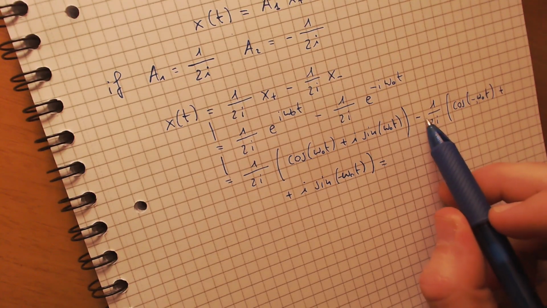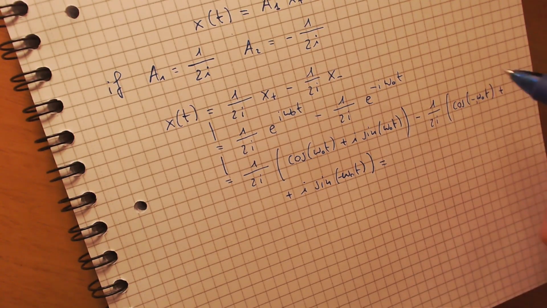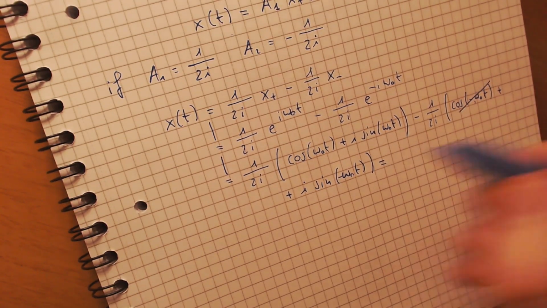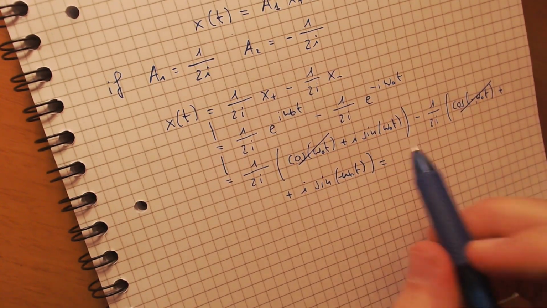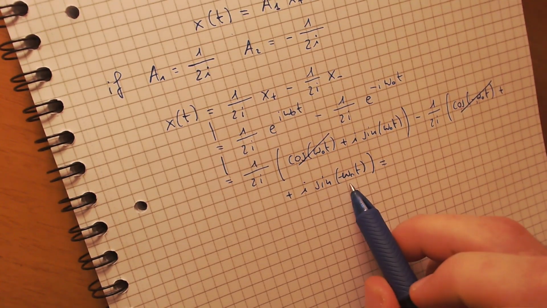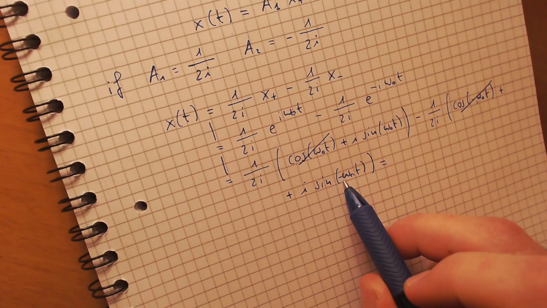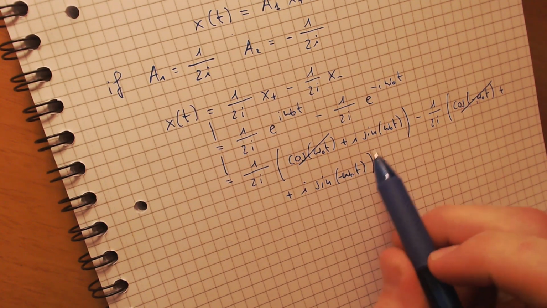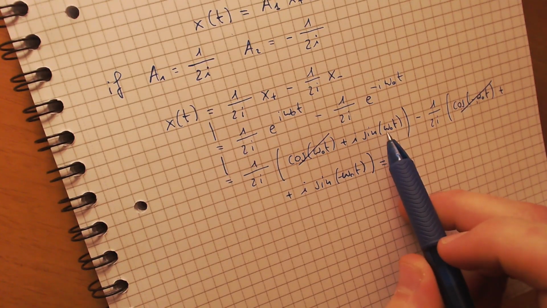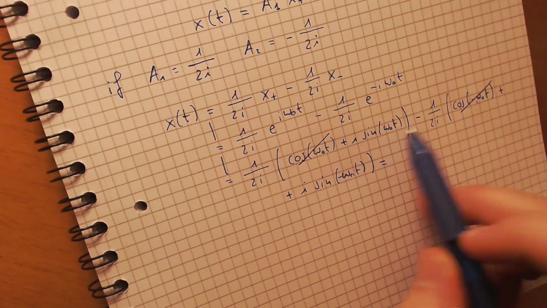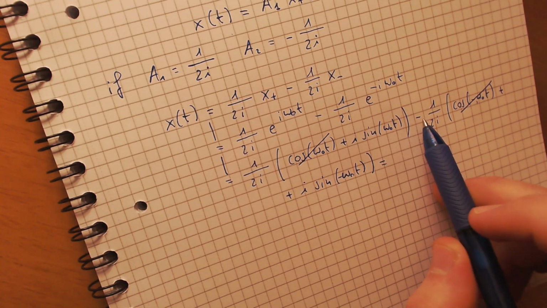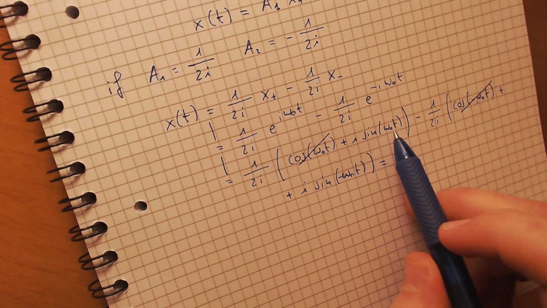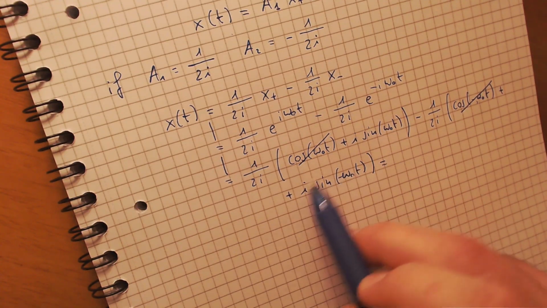So since here we have minus, these two terms basically cancel. And here we have also that the sine of minus omega 0 t is equal to minus sine of omega 0 t. So since here again we have minus, basically we can sum this term and this term.